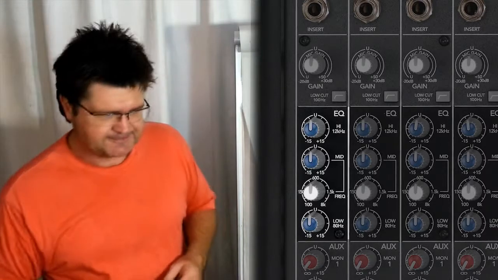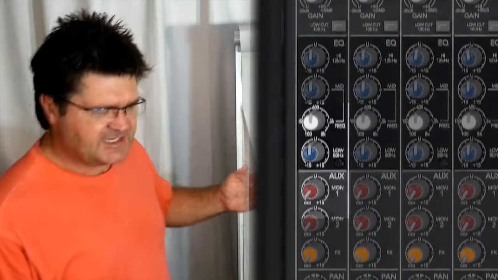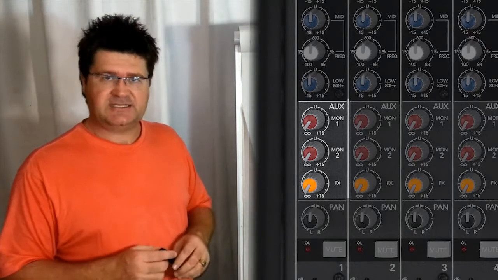Next we get to the EQ, which will be handled separately as a discussion point on its own, as it is a little bit more intricate and involved than some of the other aspects that we have treated so far. So look out for the class on equalization coming shortly. Next on the desk are your auxiliaries and or monitor FX sends. I'm just showing them to you. For now, when we look at the signal flow, you will understand them in more detail.